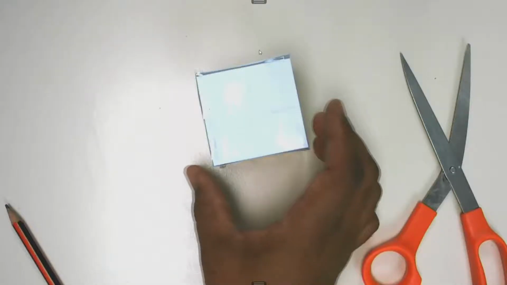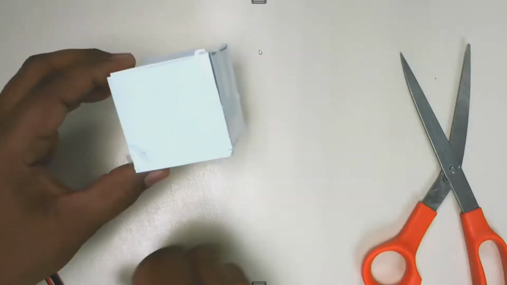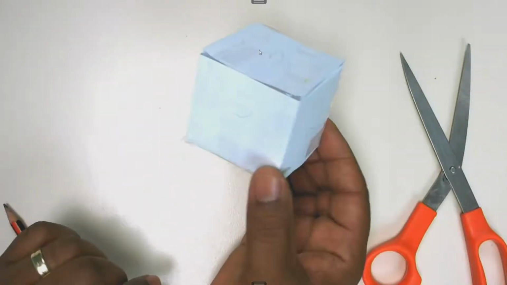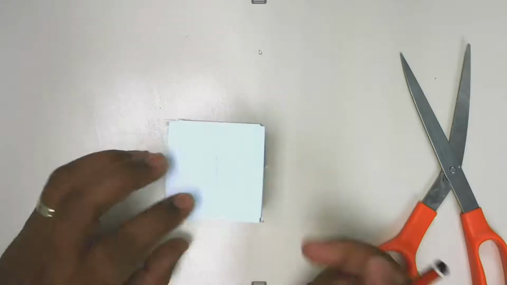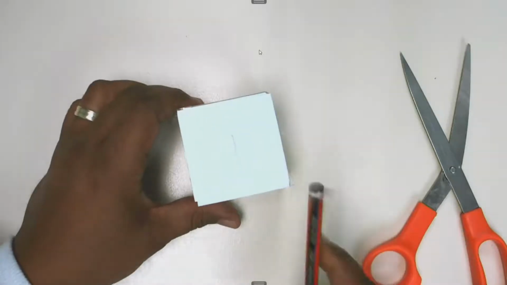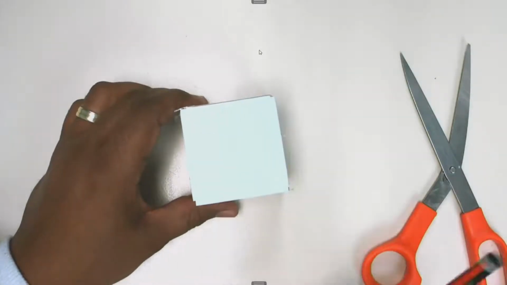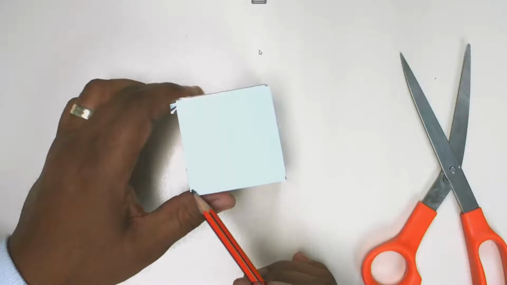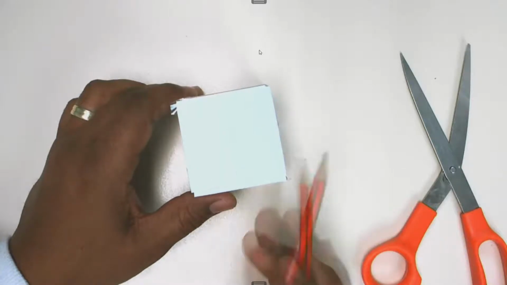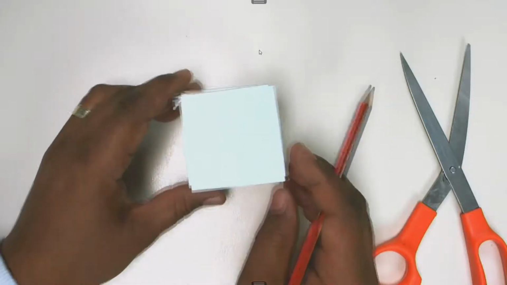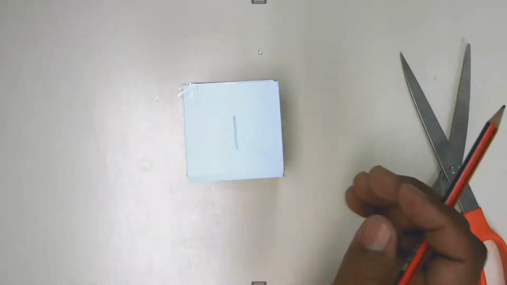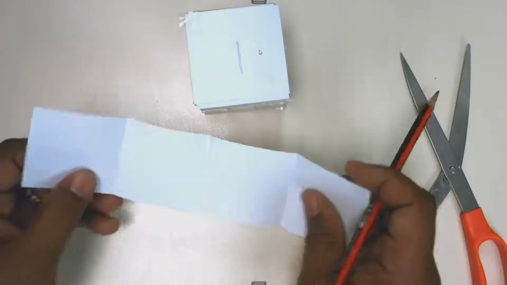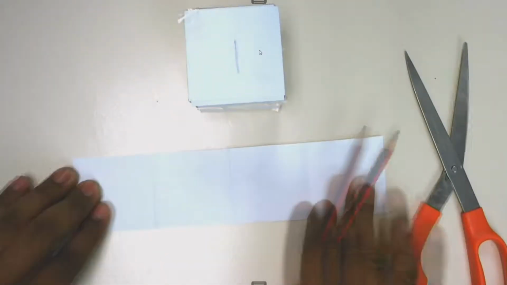For us to get the surface area of this cube, I will go to the first face, this flat face, and let's check. If we unfold this cube, we will have this picture.